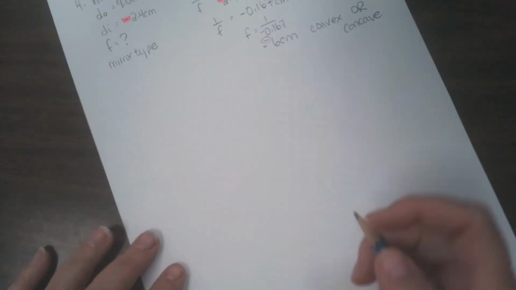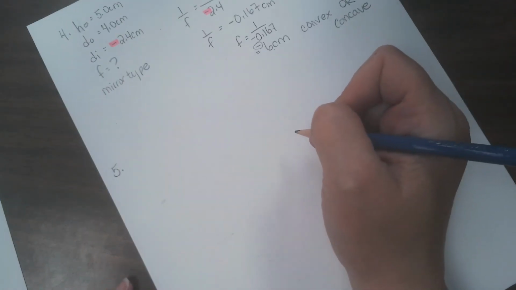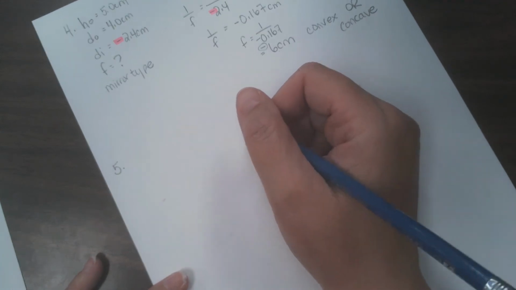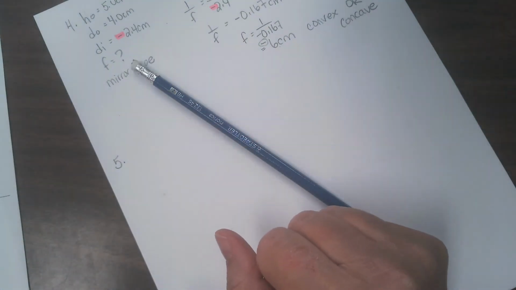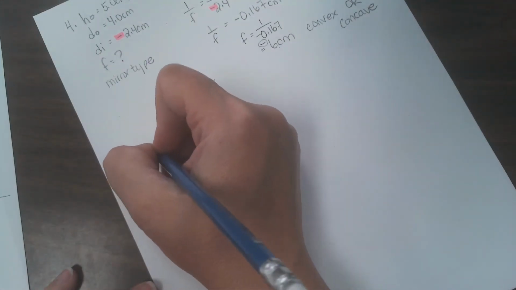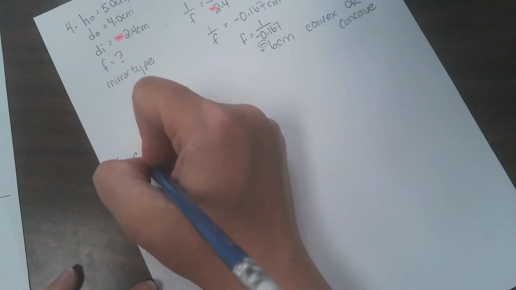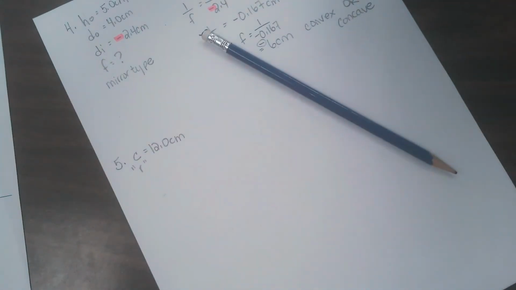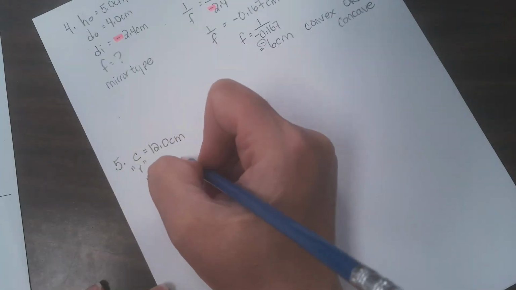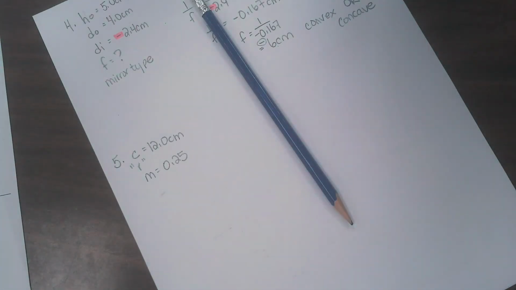Okay. Now, question number 5. It's going to take us way back to grade 11 math, where we're working with multiple different kinds of denominators. Question number 5 says, a convex mirror has a radius of curvature of 12 centimeters, which means C, right? C is R. If the image is 1/4 the size of the object, how far is the object from the mirror?